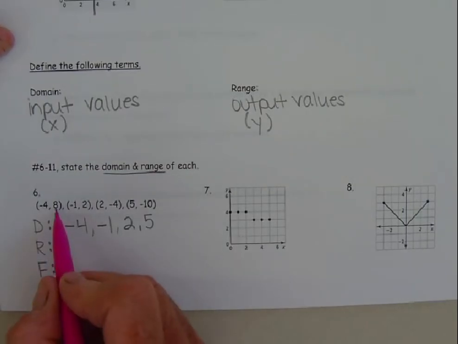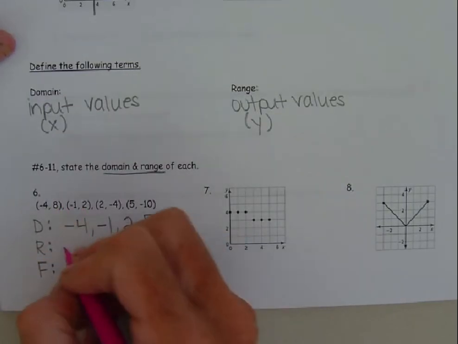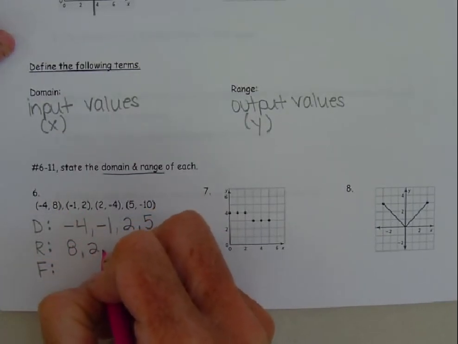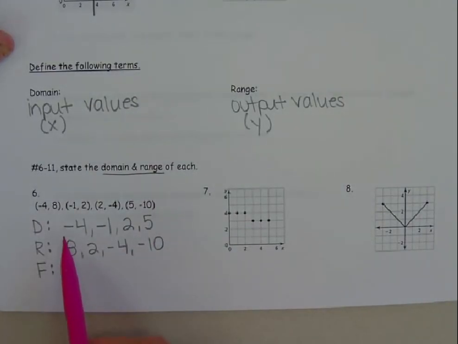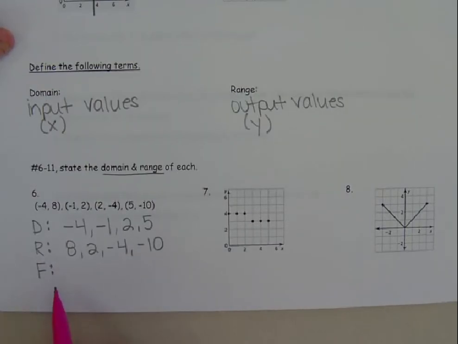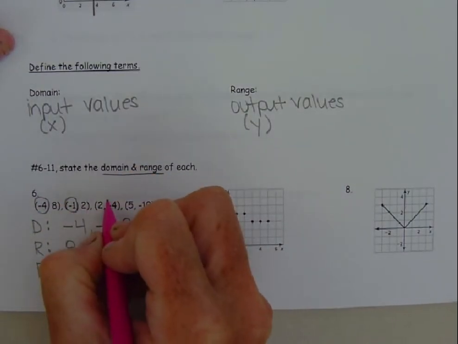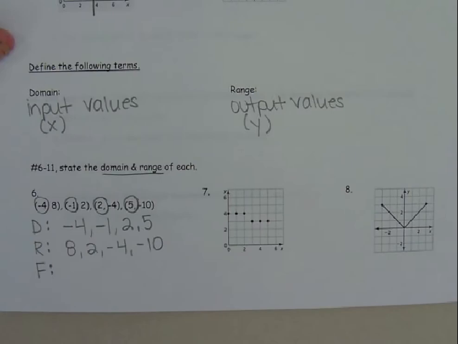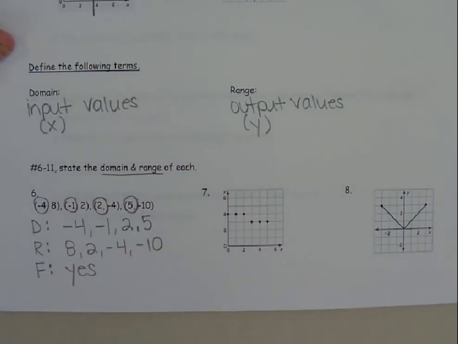The range here are my y values or my output values, so I just go and list my y values. Now if you notice, I just listed them as they were written. You will often see them listed from lowest to highest. To determine whether or not something is a function, you look at all your x values, and if you notice, none of the x values repeat, so this is a function.